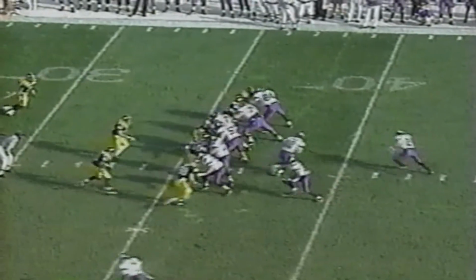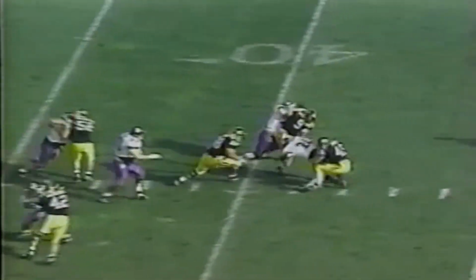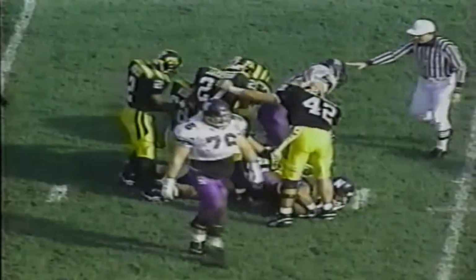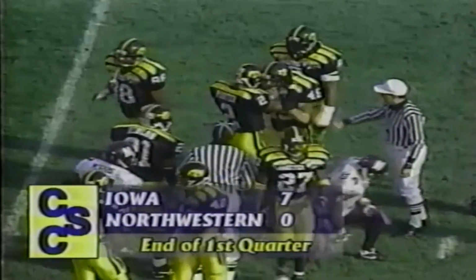From the Iowa 36, 1st and 10. Schnurr wants to throw on the Dipsy Doodle. Now he runs and he gains 1. Last play of the first quarter. 2nd and 9 from the 35. Autry over the right side, but oh my, there's Bobby Diaco knocking him down for a loss of 4. At the end of 1, it is Iowa 7, Northwestern nothing.